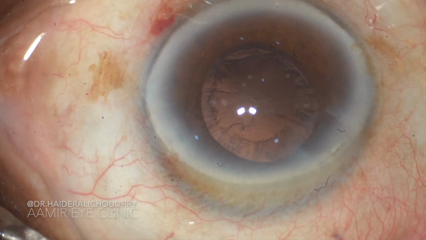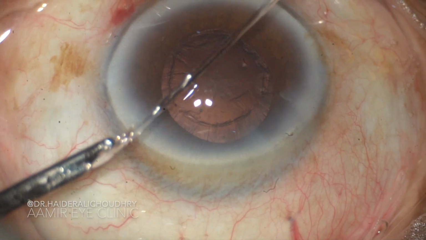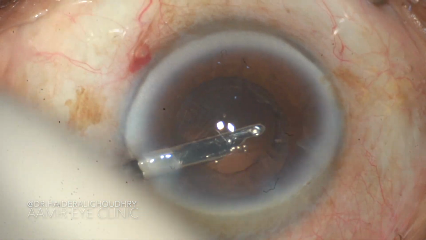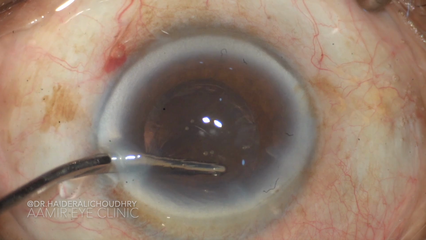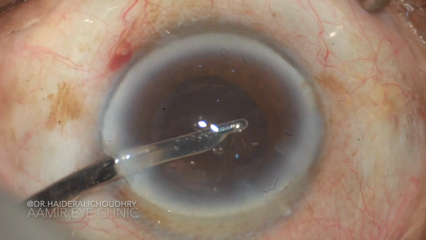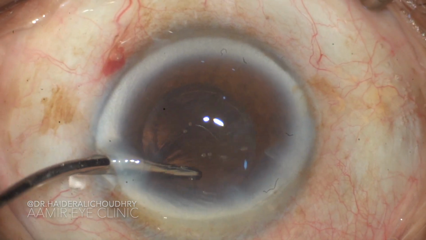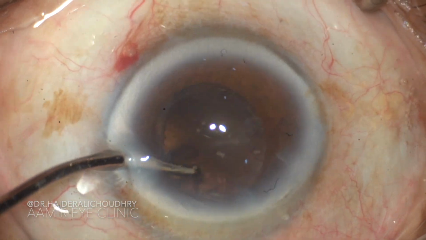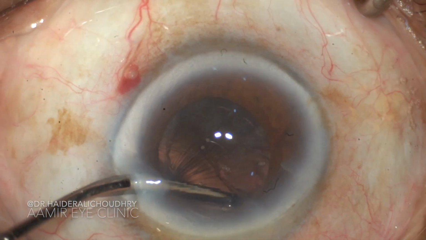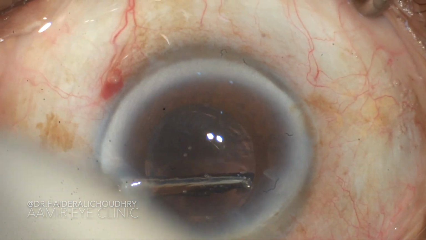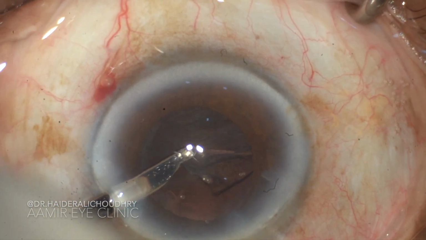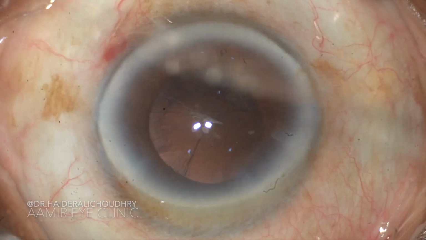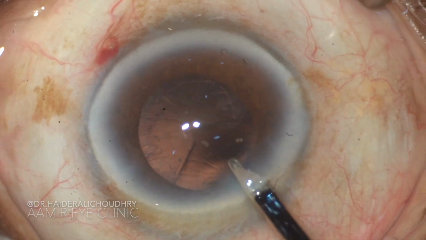We are using a Simcoe cannula to aspirate the remaining cortical lens matter. We are starting in the subincisional space. I find it most efficient to get the subincisional cortex first because that is the most tricky one, and you have an adequate cushion of the remaining cortical matter to protect the posterior capsule.